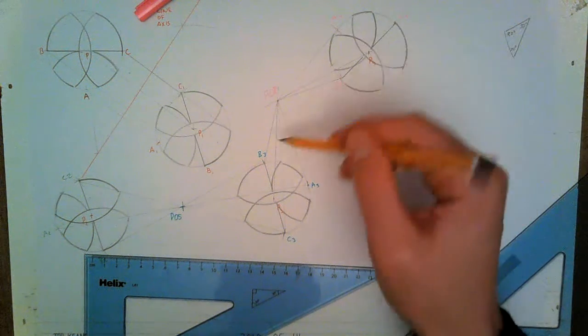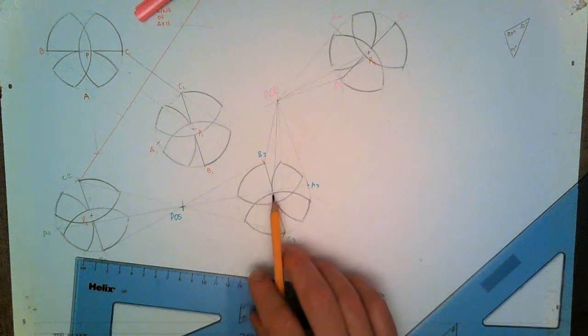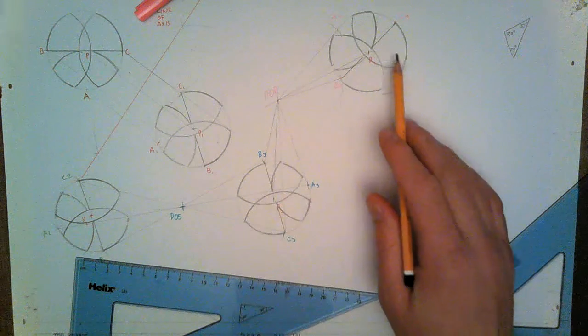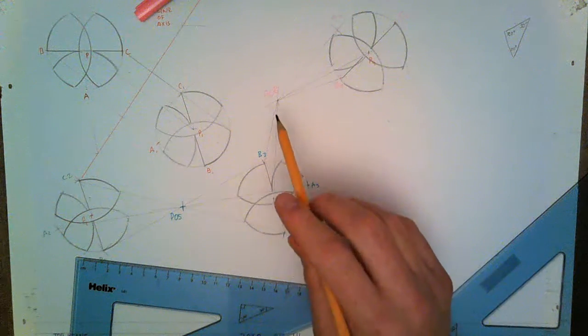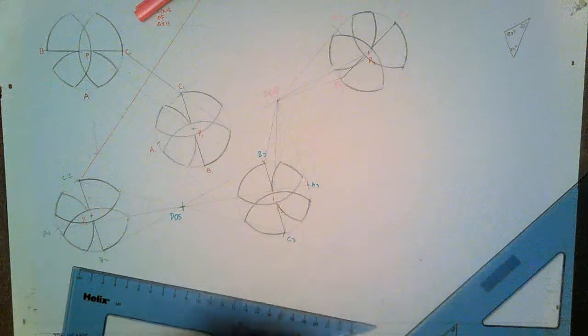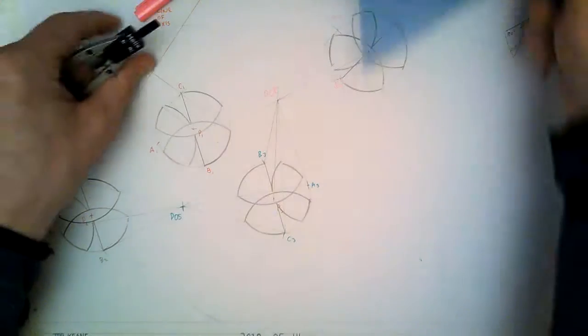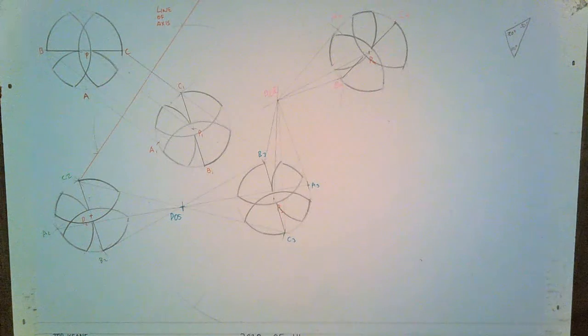And that is our logo, anti-clockwise at 120 degrees. And that is 2010 question 5 higher level.